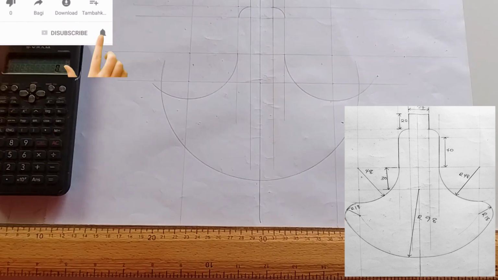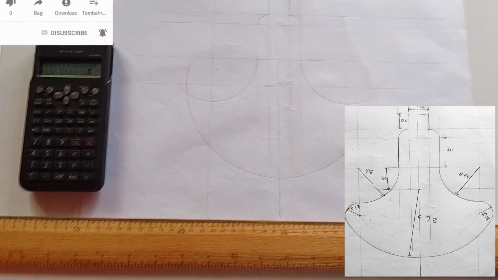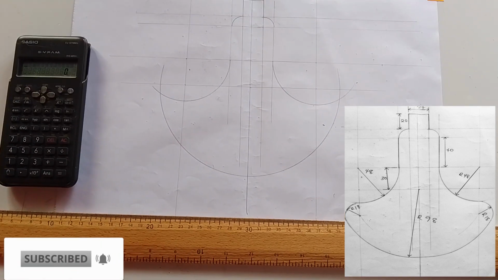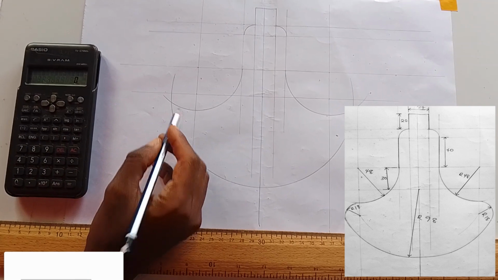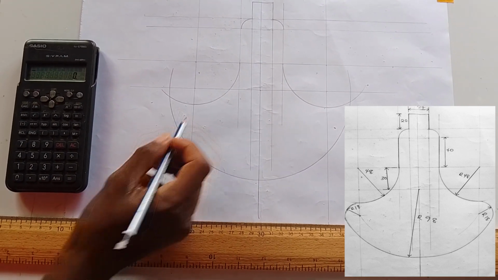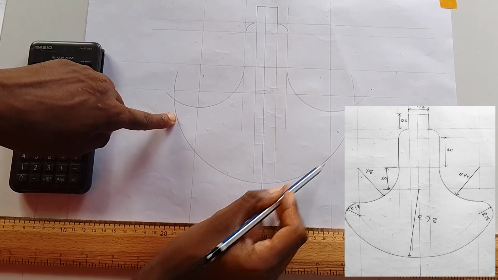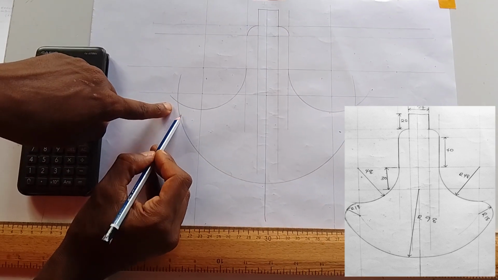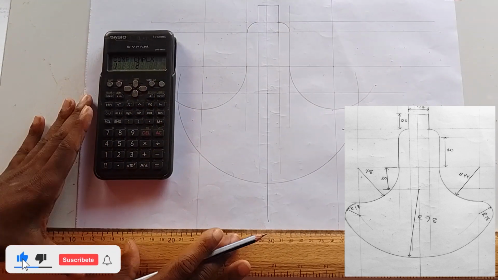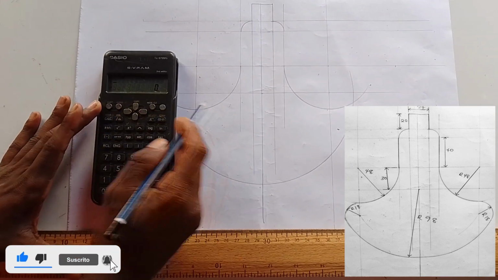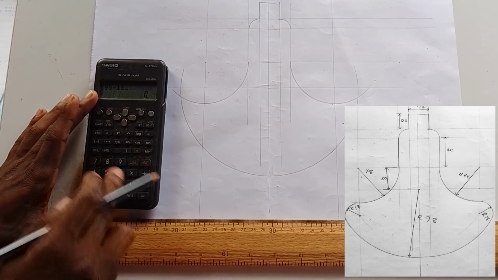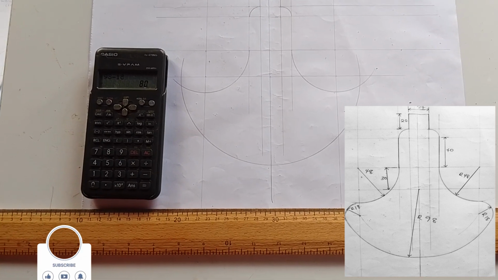We all know that when a curve and another curve intersect and form an internal curve, you have to minus, but when they intersect and form an external curve, you have to add. So here the first curve will form an internal curve with this 98 radius here. It will form an internal curve because it will be at this particular point. This curve is supposed to be 18. So it will be 98 minus 18. That will be 80 millimeters.